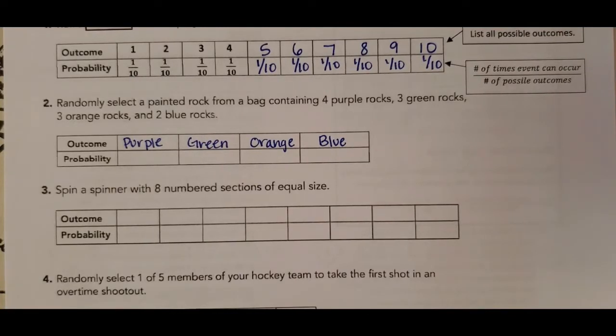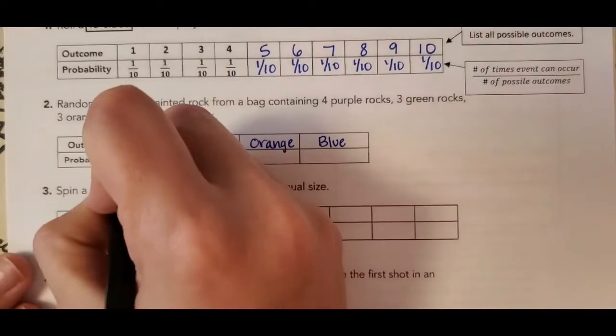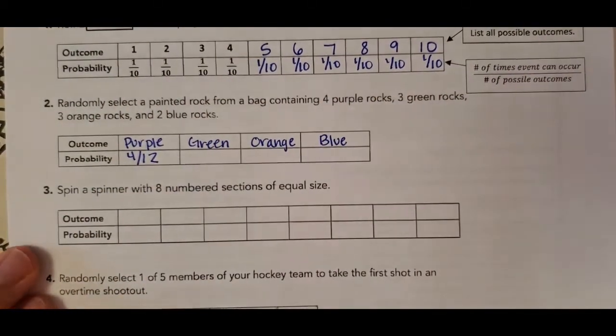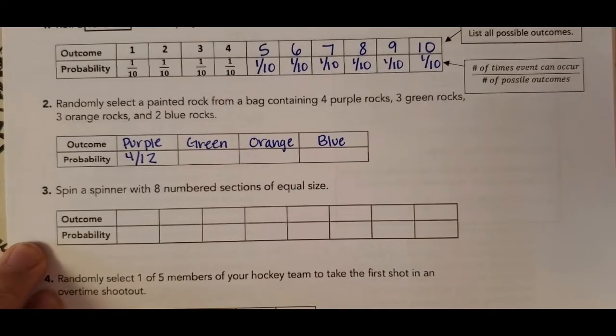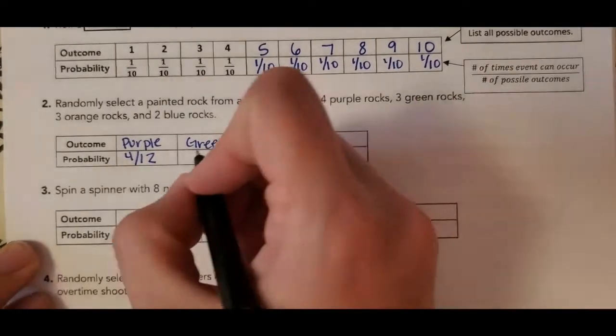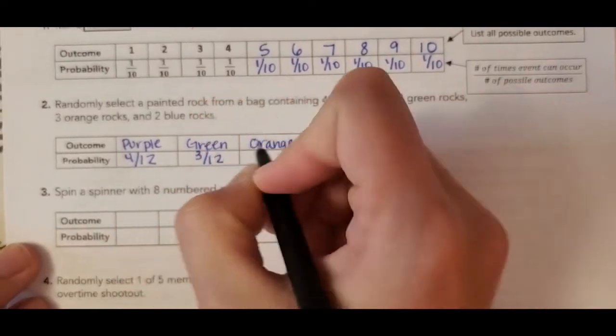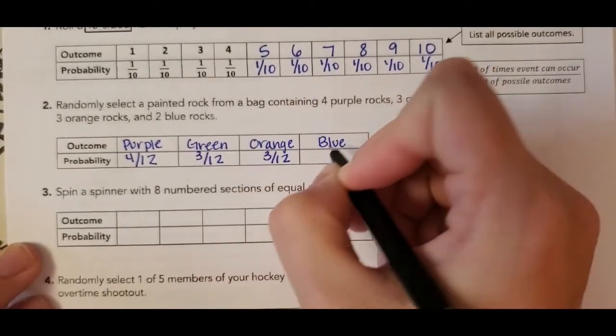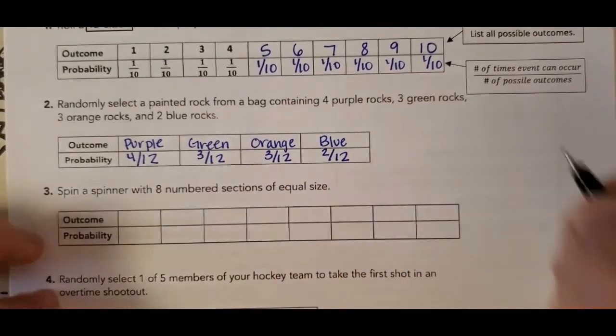So the probability of getting purple would be 4 out of 12, because there's 4 purple rocks out of the total 12. Green would be 3 out of 12. Orange is also 3 out of 12. And blue is 2 out of 12.